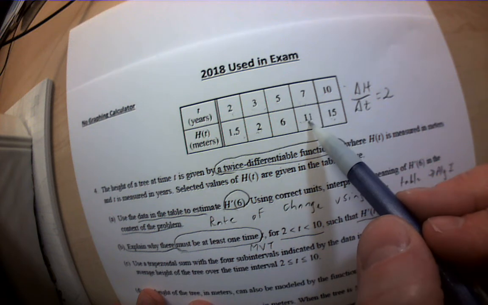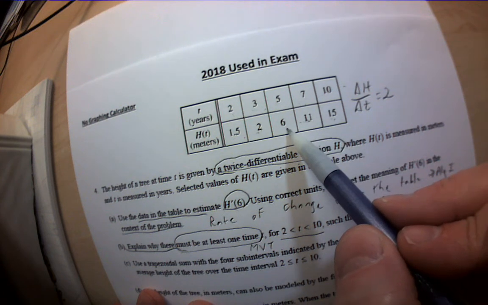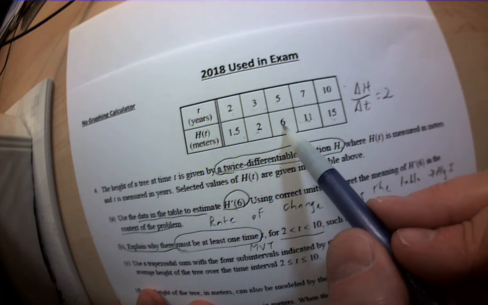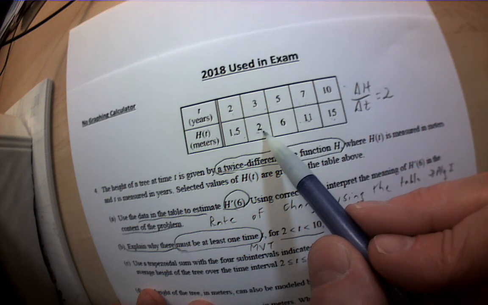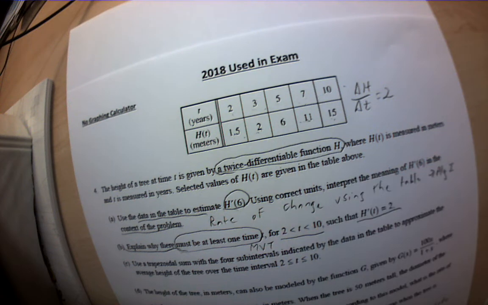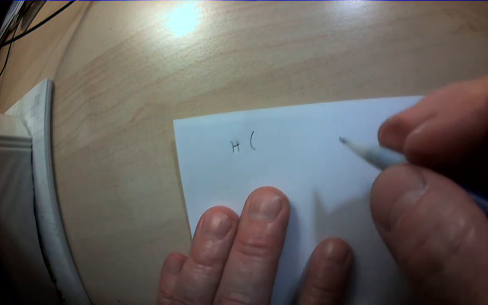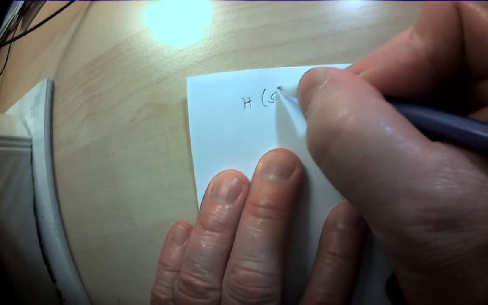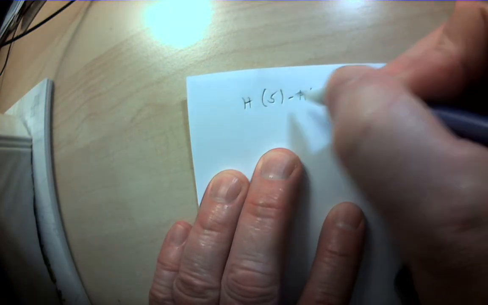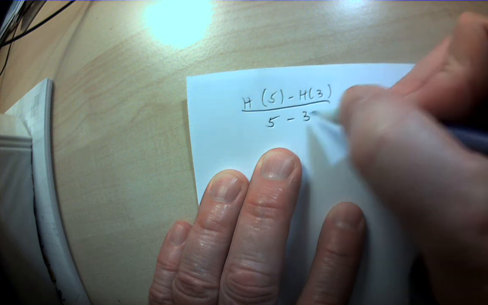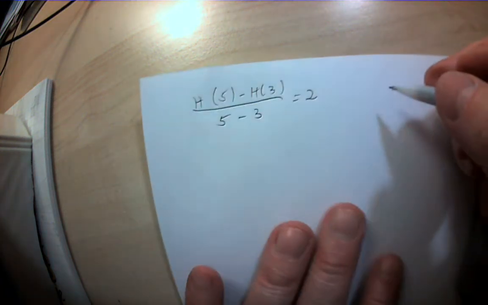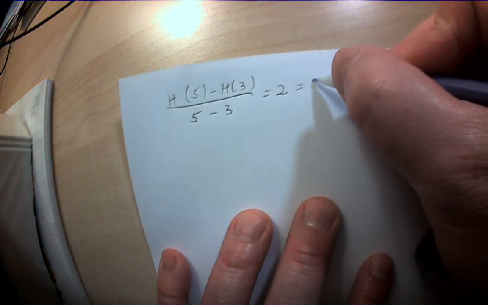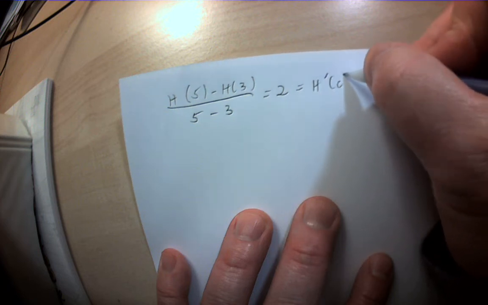So 9 over 4, not quite there. Let me just look at these two. 11 minus 6, 5 over 2. No. What about here? 6 minus 2 is 4. Oh, yeah, that works, guys. So look, H5 minus H3 over 5 minus 3 equals 2, which equals H prime of C.